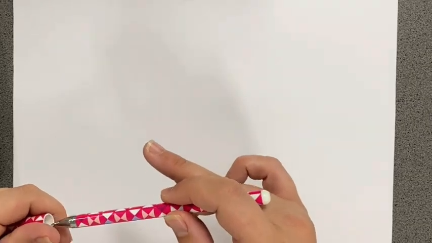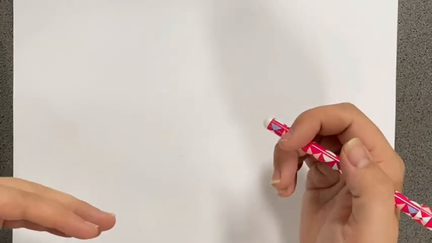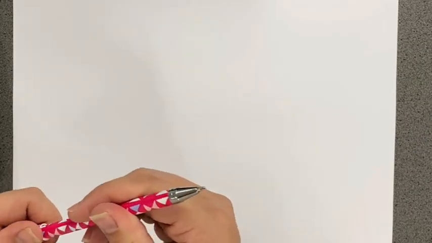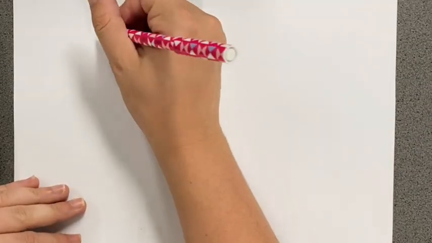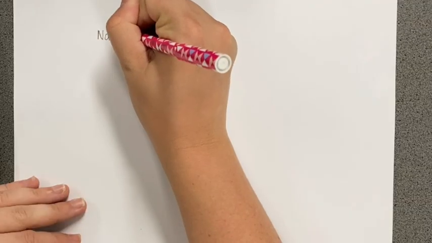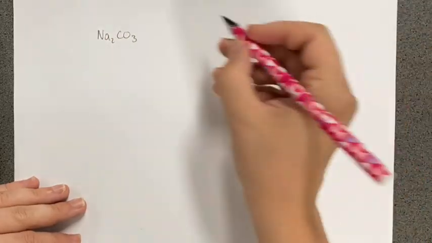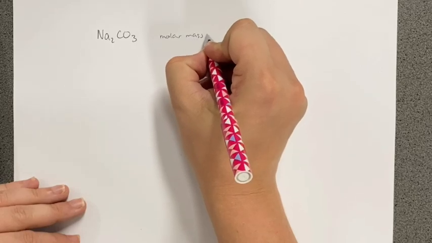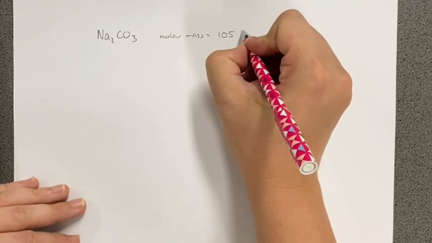Okay, so now I'm going to show you how we can work out the exact concentration for the primary standard that we just made. And so our primary standard was sodium carbonate. And sodium carbonate has a molar mass of 105.99.